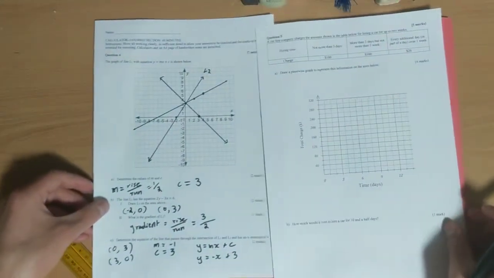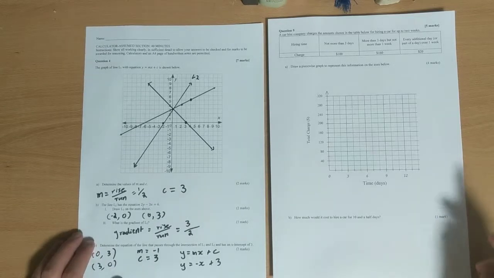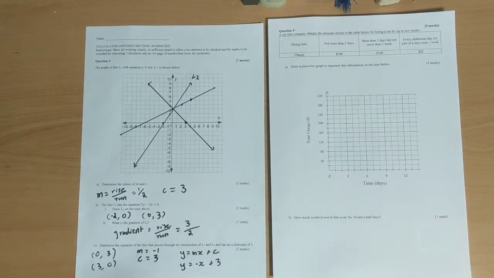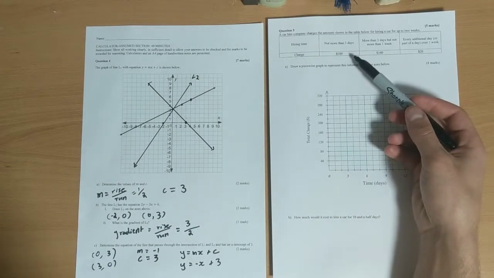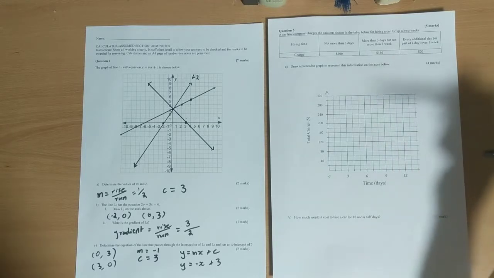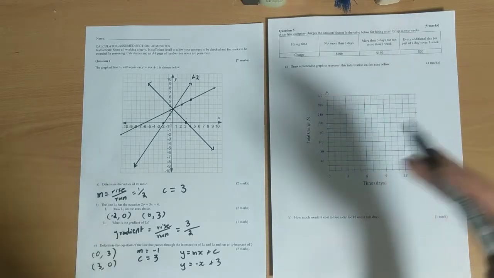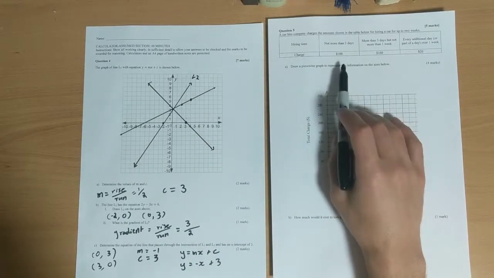Okay, question 5. A car hire company charges the amounts shown in the table below for hiring a car for up to 2 weeks. Let's just read through and make sure we understand this table. If the hiring time is not more than 3 days, so up to and including 3 days, then it costs $100. So that means it doesn't matter whether I hire it for 1 day or 2 days or 2.5 days. As long as it's not more than 3, it'll cost a flat rate of $100.